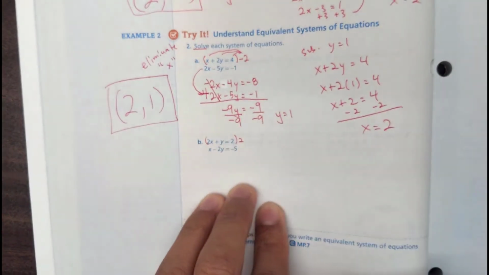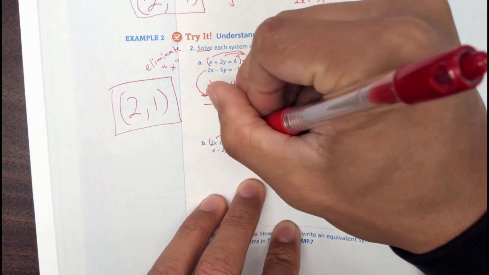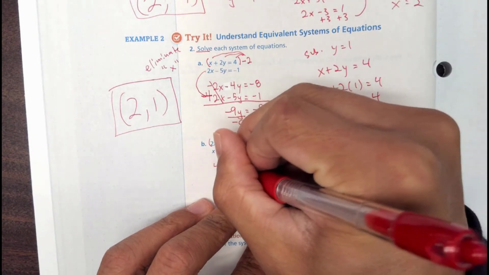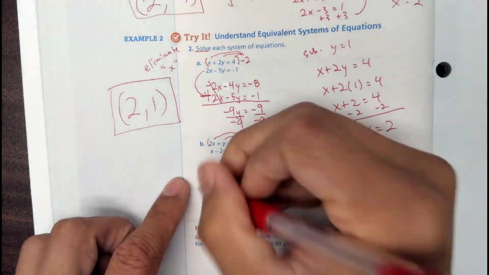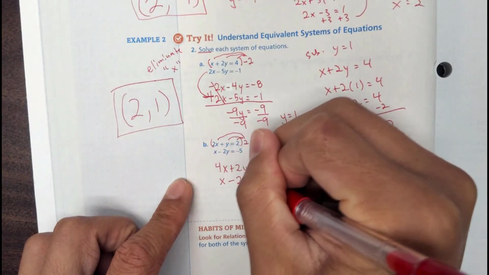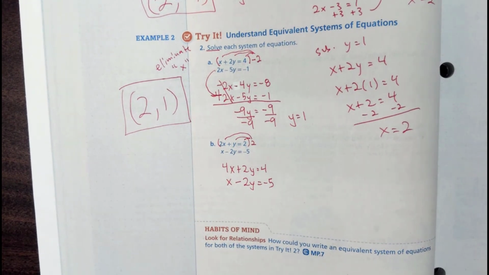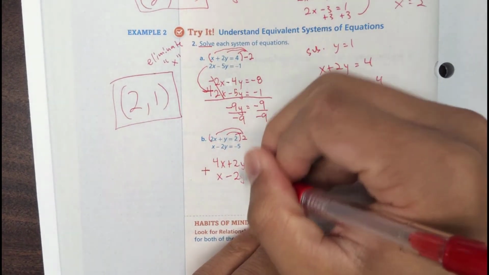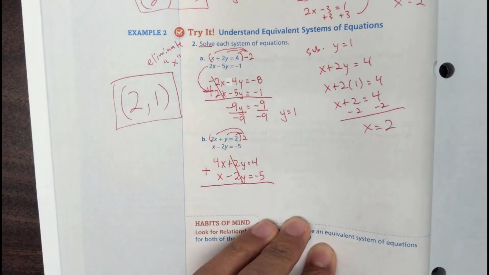I'm going to make that y a positive 2y. So I'm going to multiply everything by 2. And what you end up getting is 4x plus 2y equals 4. And underneath that, that's going to be x minus 2y equals negative 5. Okay? And in that way, now if I add the two equations up, I can get rid of the y's here. Okay? So these get rid of each other.